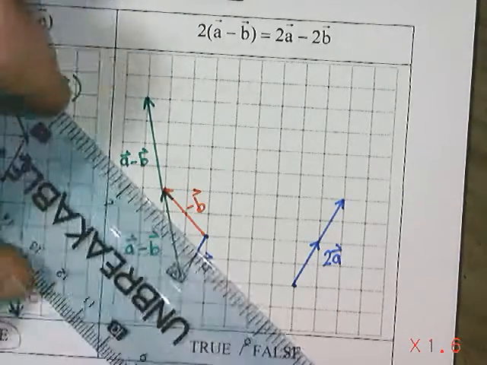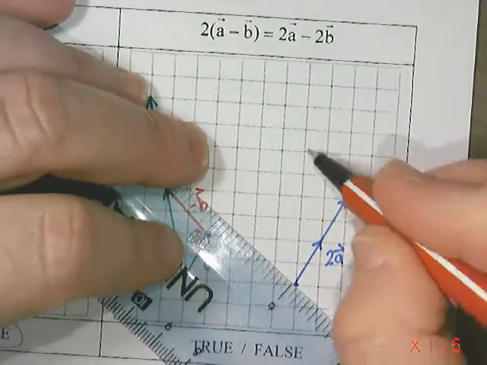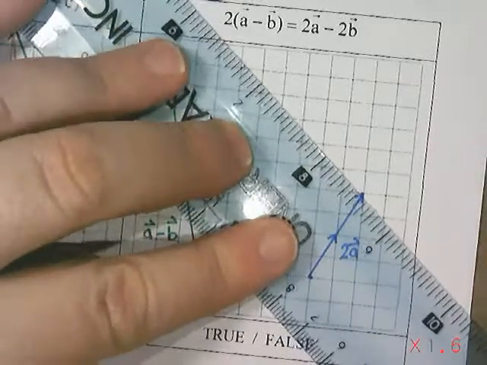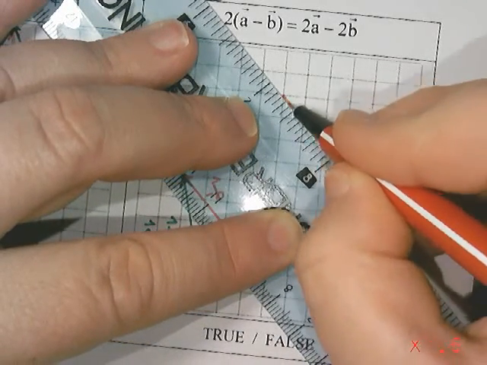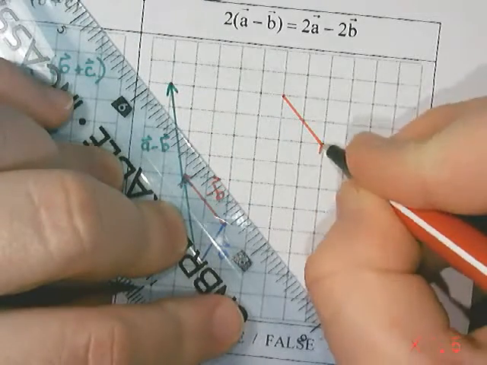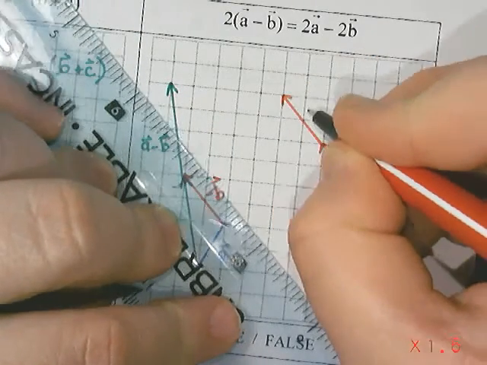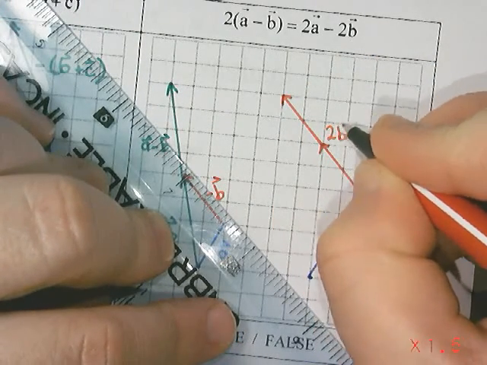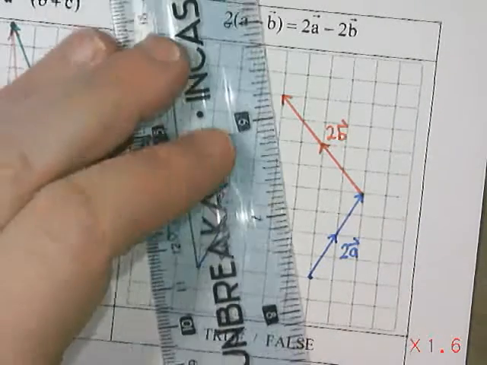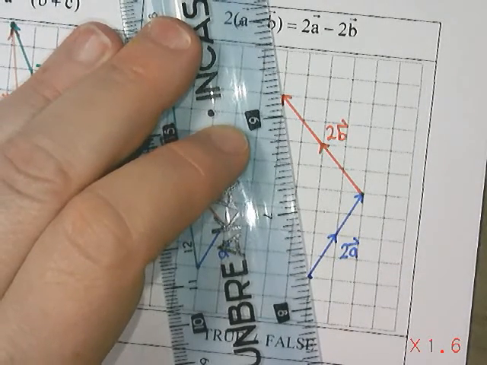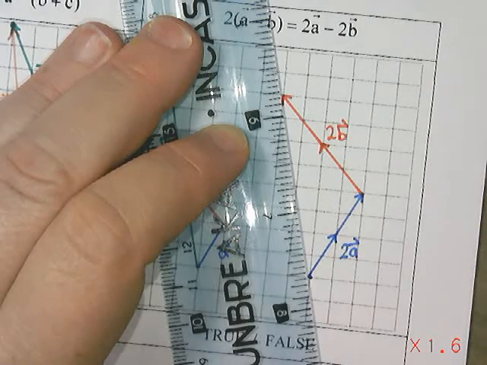And then minus 2B, we're doing minus, so we're going the opposite way. I'm going to draw a B, and then I need to draw a second B, because there are 2 B's. And then I'm going to draw my resultant, and then see whether or not it's the same.